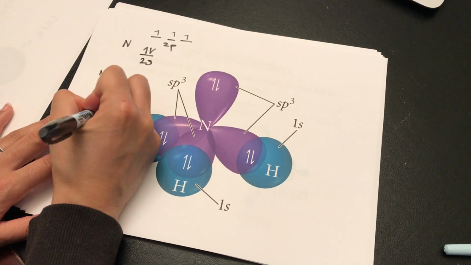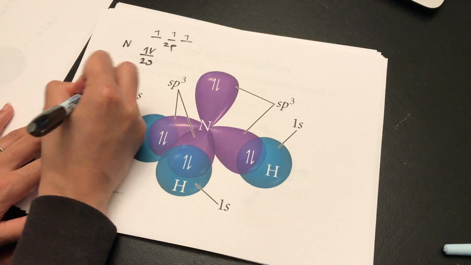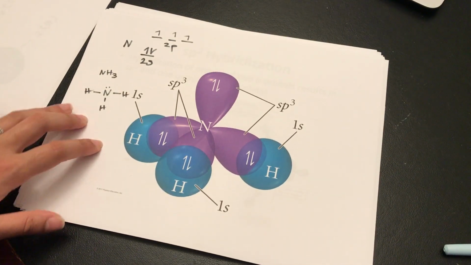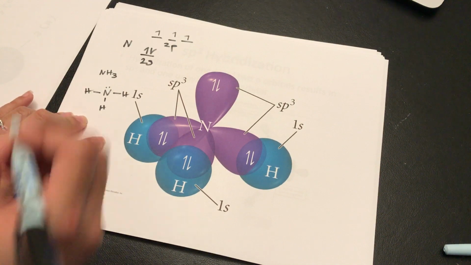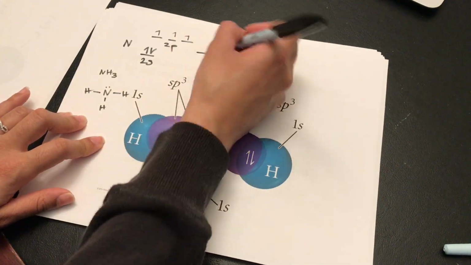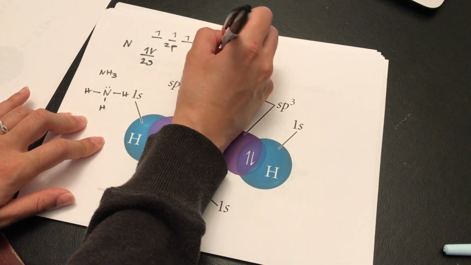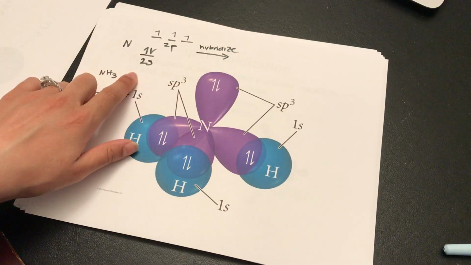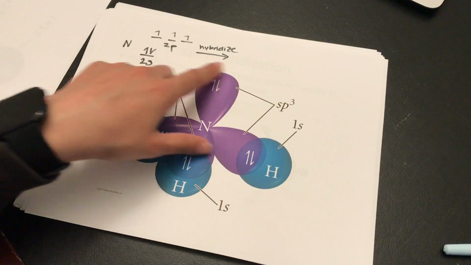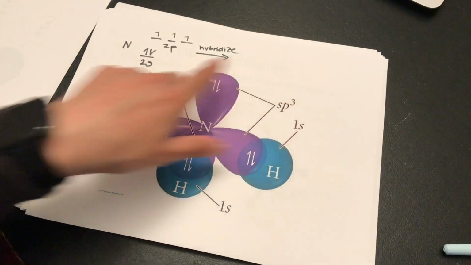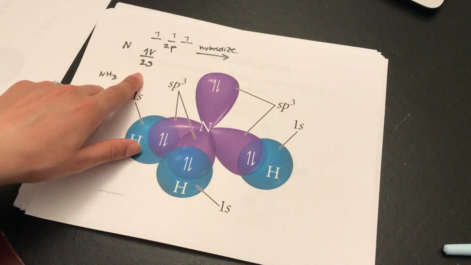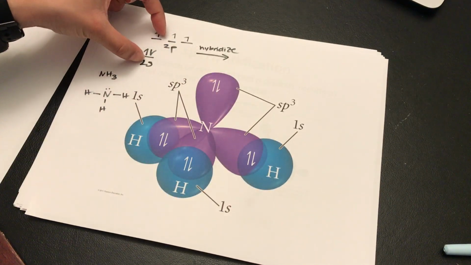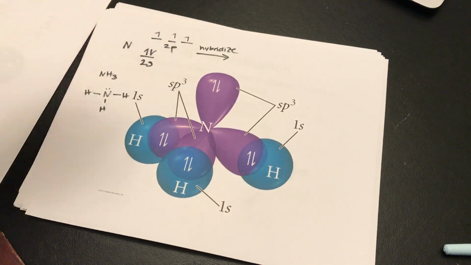Well, I know that NH3 looks like this. We already went over that slightly. And this is a tetrahedral geometry. So I have to indicate that and hybridize my orbitals. And something I want you to notice is, notice how when I draw my diagram of the hybridizations, my hybridized orbital energies are in between the 2 atomic orbitals. They're not going to be higher or lower. If they're hybridizing, they're in between the 2 that are being hybridized together.